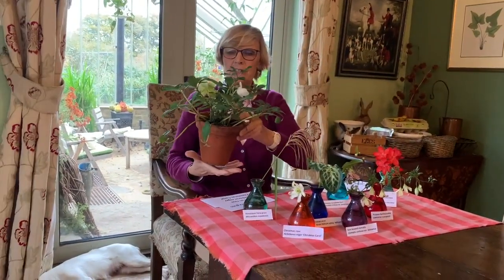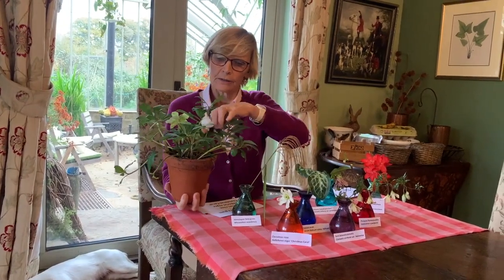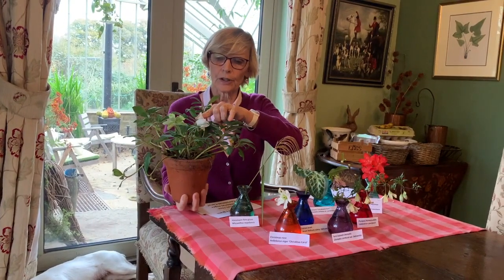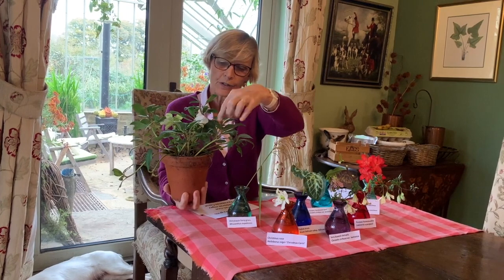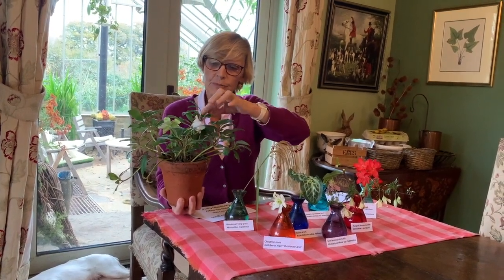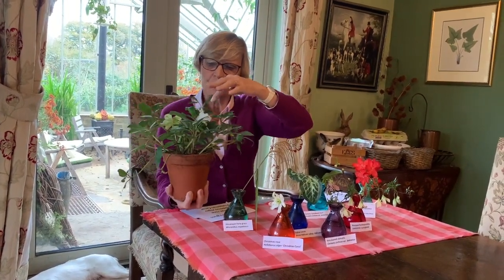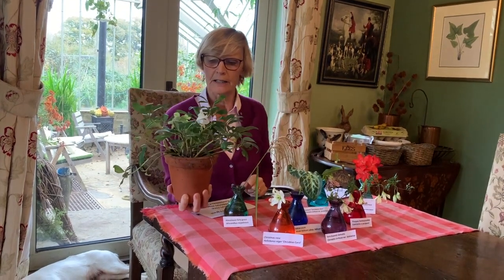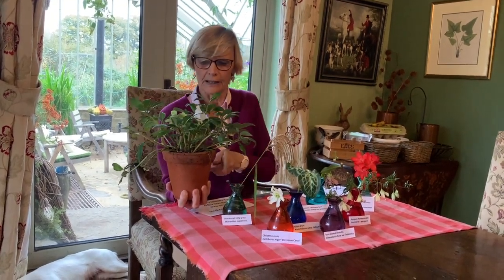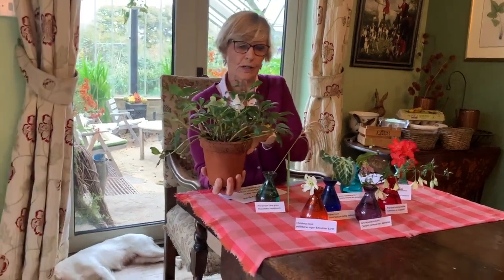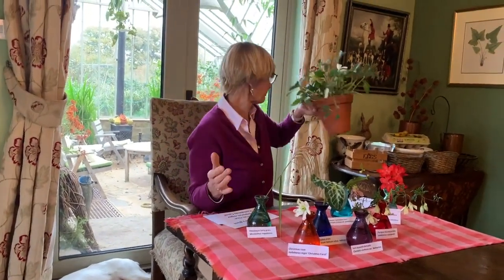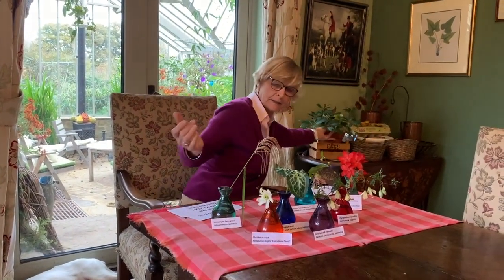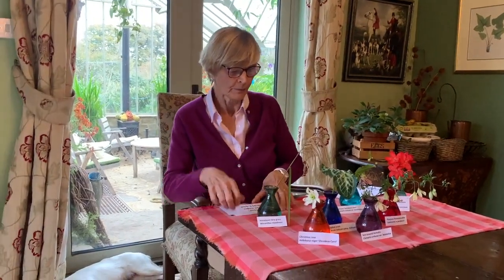So 'Christmas Carol' holds its flowers much higher than the normal one. You know, in a normal Christmas rose, the flowers are quite low here, but in 'Christmas Carol', they grow much taller and show themselves off much more nicely. And I also think it flowers a little bit earlier than the ordinary one. So it's a sort of improved version of it. So that's a cultivar.